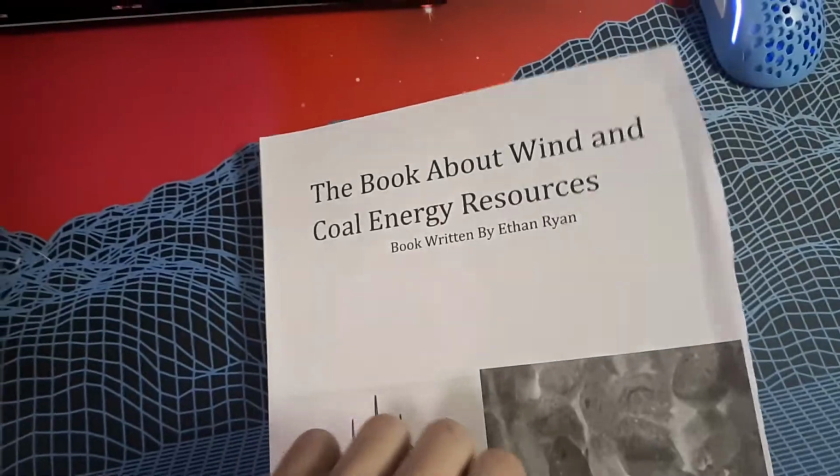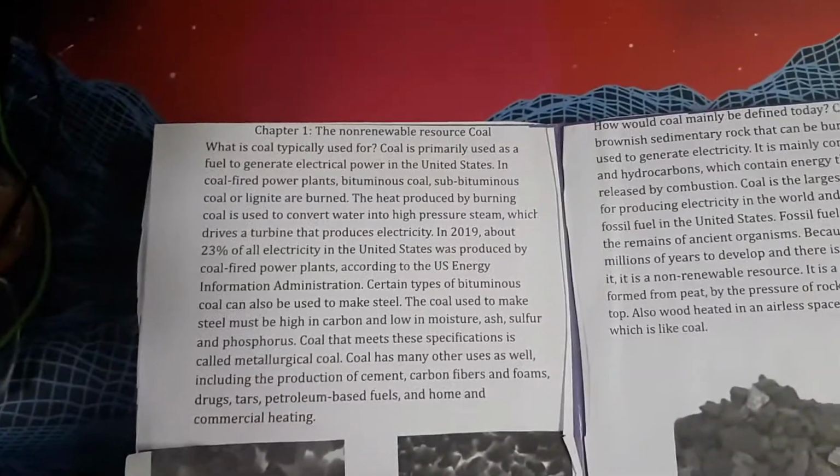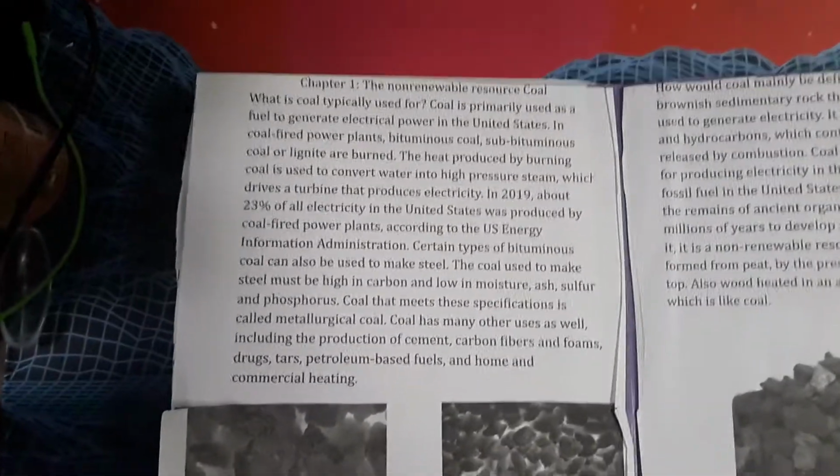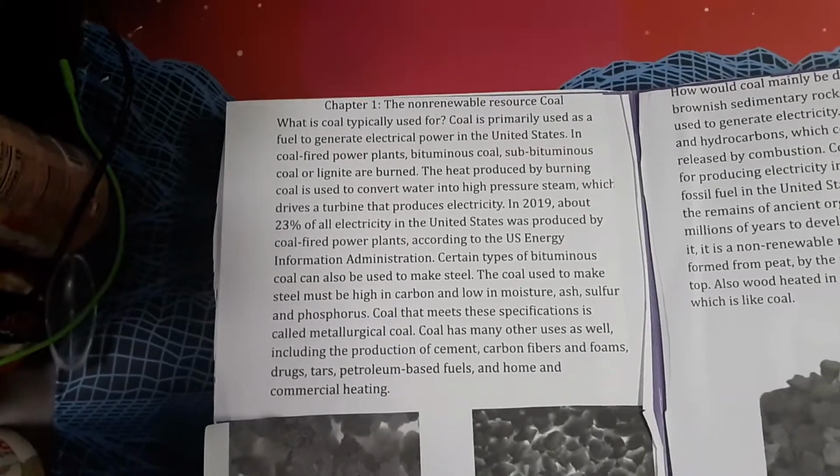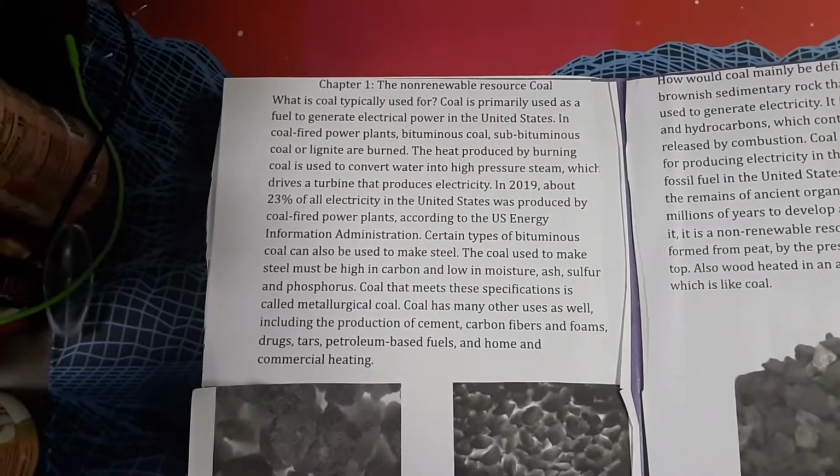This is my book about wind and coal energy resources. In these first couple pages, I talk about coal. So on this first page, what is coal typically used for? Coal is primarily used as a fuel to generate electrical power in the United States in coal-fired power plants.